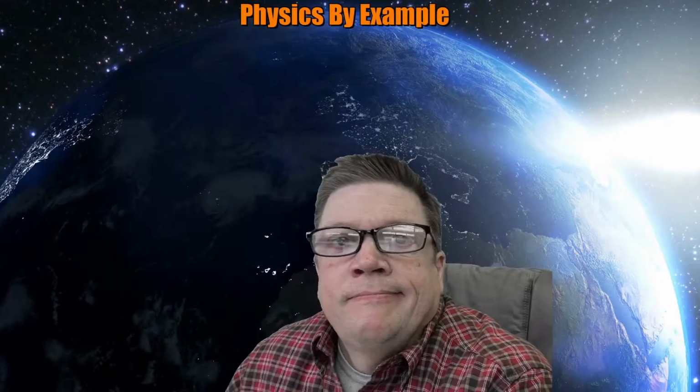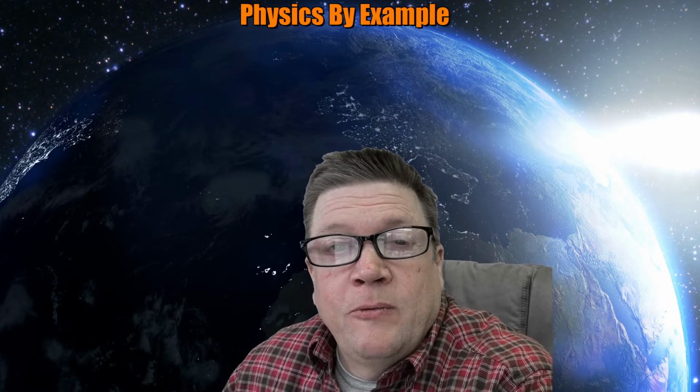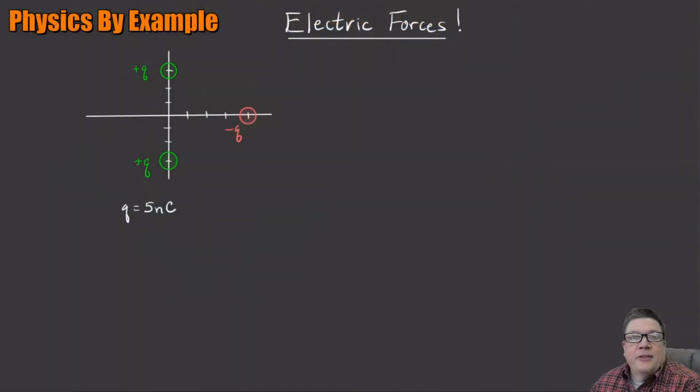Here's a standard example that you'll find in most texts of finding the force on one particle due to at least a couple of other particles that are scattered around the plane. In this case, what I've got is a negative charge, and I want to find the force on that negative charge due to the other two positive charges. And then we'll investigate a really cool little circumstance after we find it.